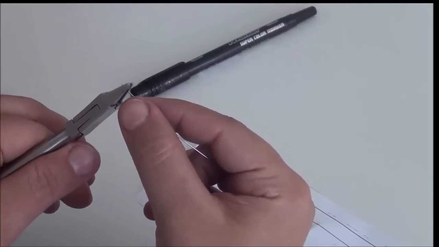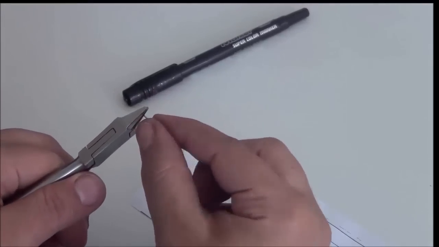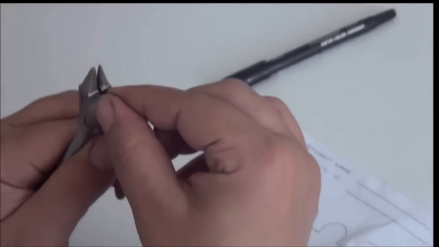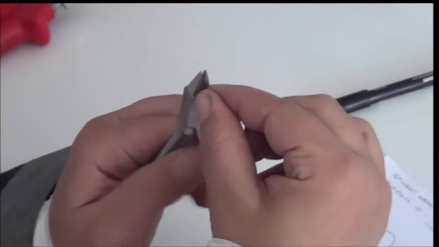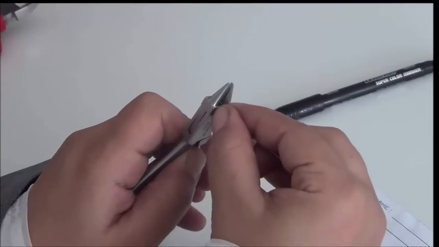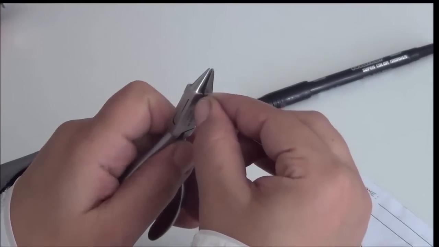And then I begin bending in the direction that I want. What do I want? I want 90 degrees. Okay, so I create 90 degrees. I could use it here or here. I use the straight pegs where I'm going to create the angle.